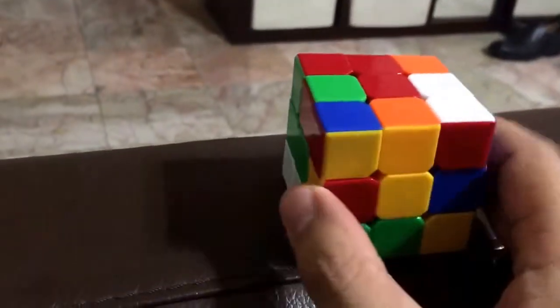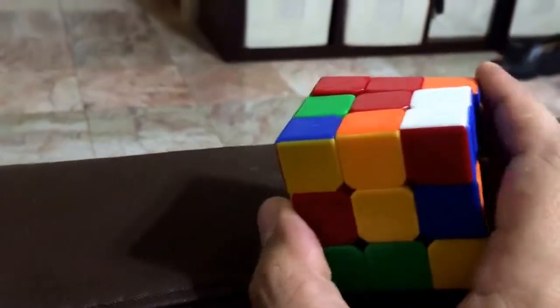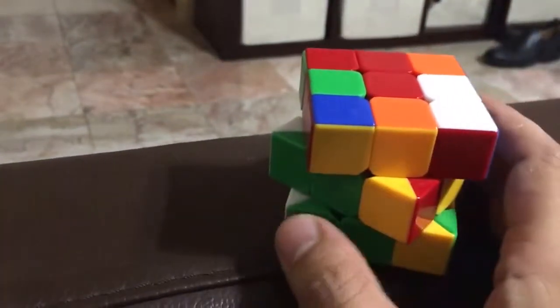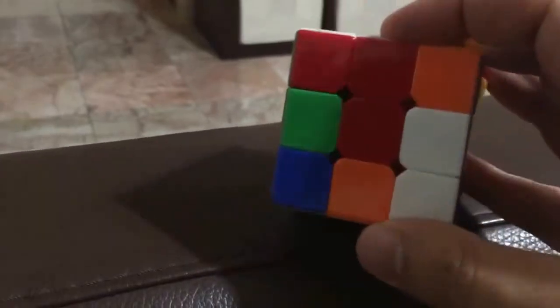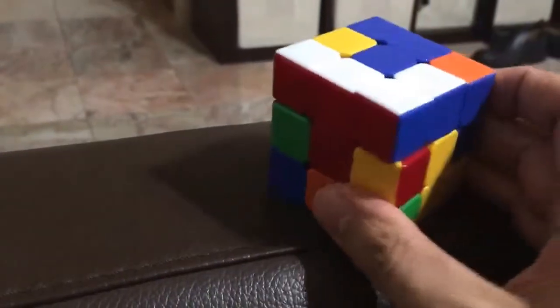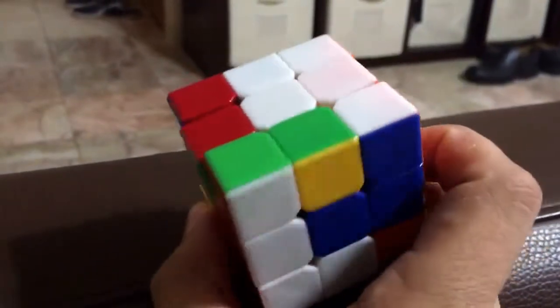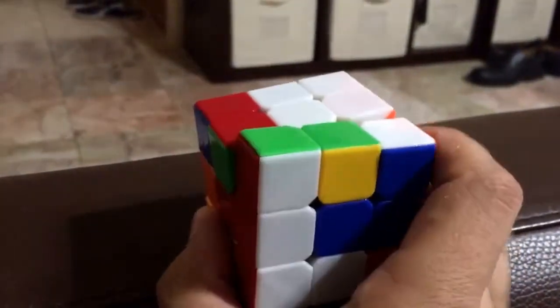Yeah. Okay. And then you rotate the center towards the direction it needs to go, and then you go up. So when you see that L, this is what you want. Alright. And now you can put it together.